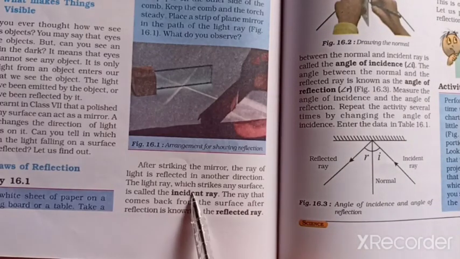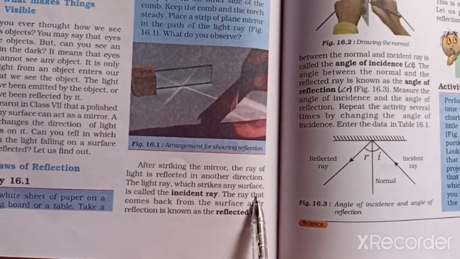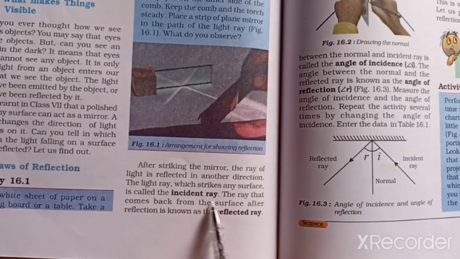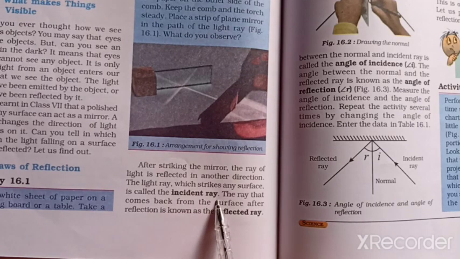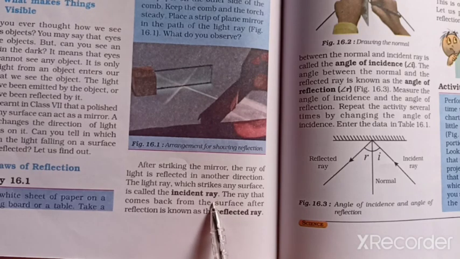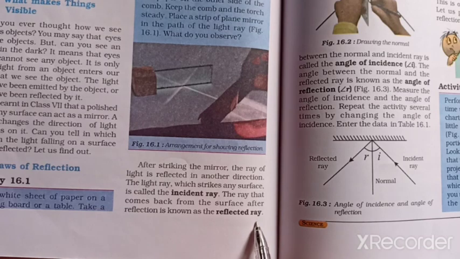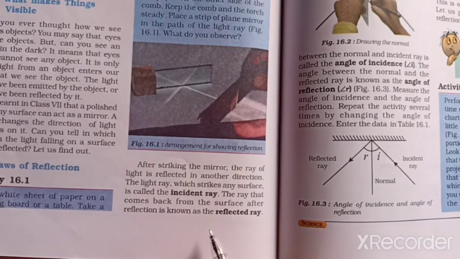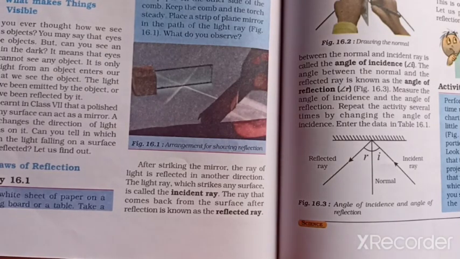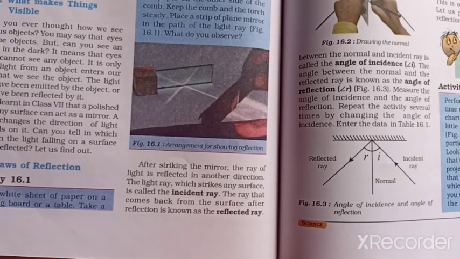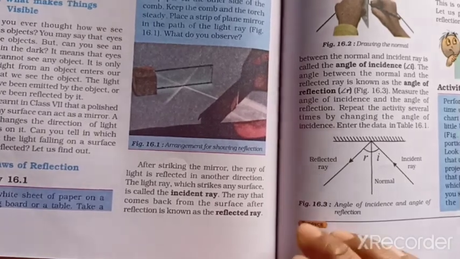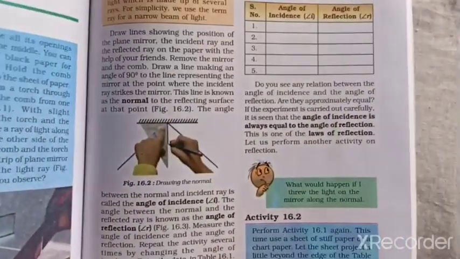So this light ray which strikes any surface is called the incident ray. The incident ray. And the ray that comes back from the surface after reflection is known as the reflected ray. So, incident ray and reflected ray. We can understand after reading this, and I will also explain it to you.